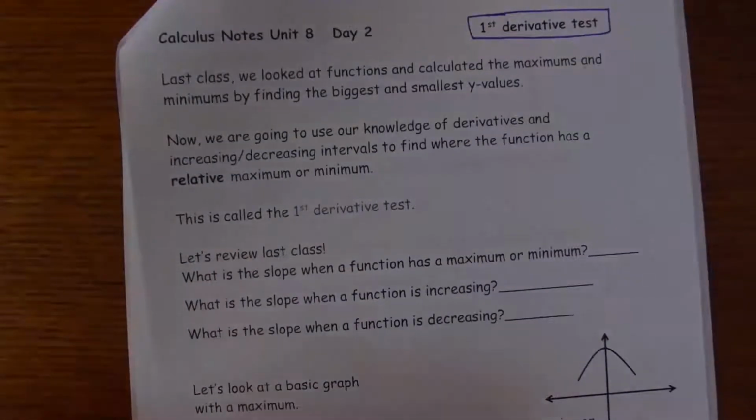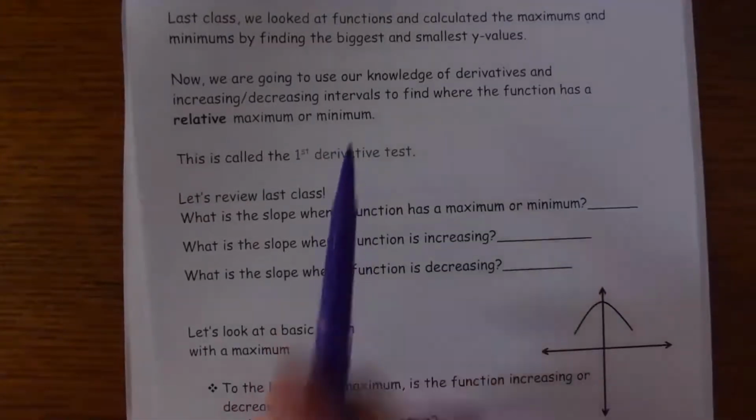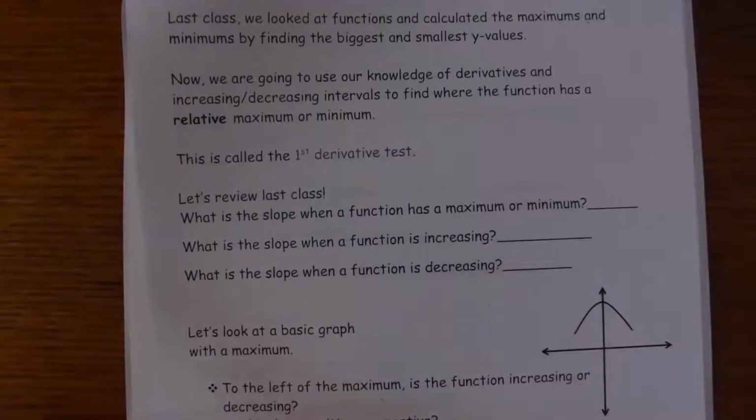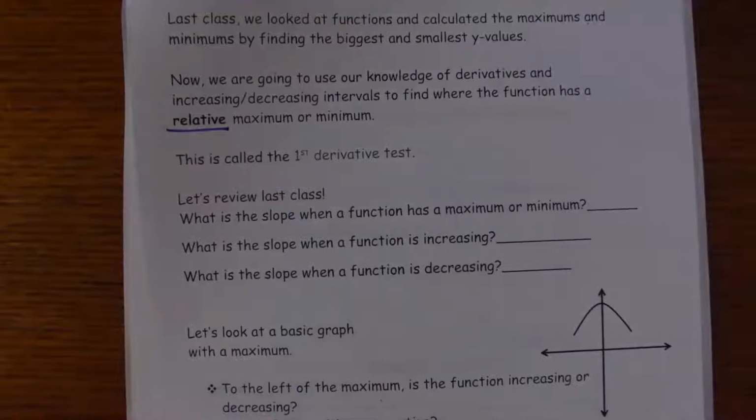Okay, so last class we looked at the extreme value theorem. When I chop the curve in a small piece, I have to have a max and a min. Now we're going to use our knowledge of derivatives and increasing, decreasing intervals to find where a function has a relative max or min. Unlike the extreme value theorem where it is the max or min for the problem, this is a relative, meaning we have a hill or a valley, right? It's a first derivative test. Why? We're going to use the first derivative.